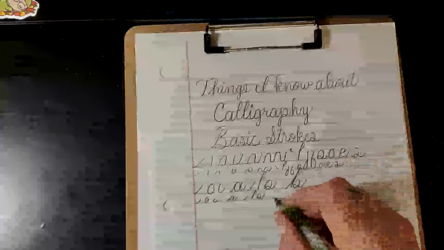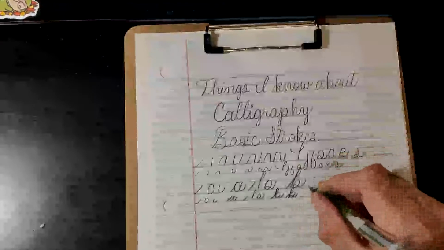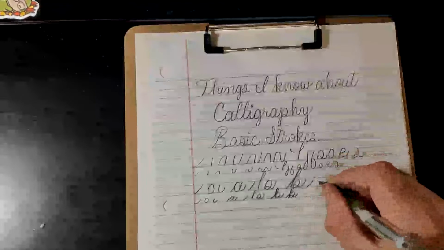A C. You can do it in one stroke, but it's better if you just do it in a couple. A C is an entrance stroke, and then almost a full oval, but you're not connecting it. You're going right up to the line. So, okay.